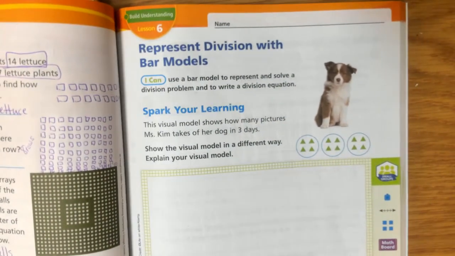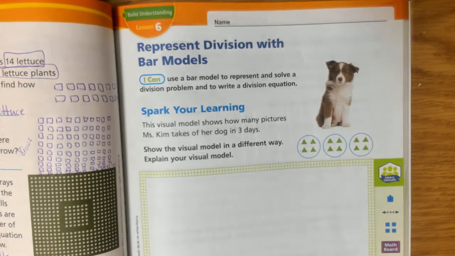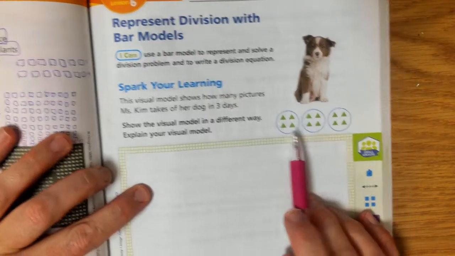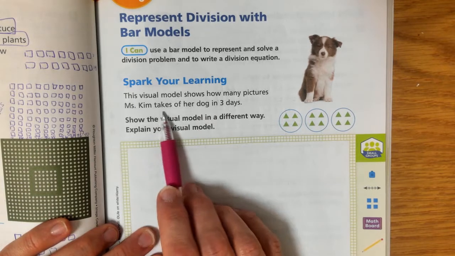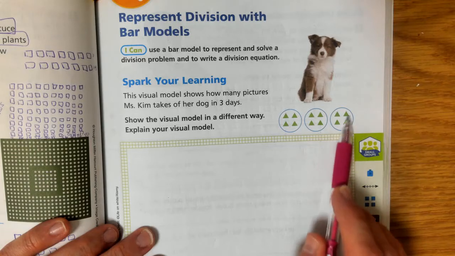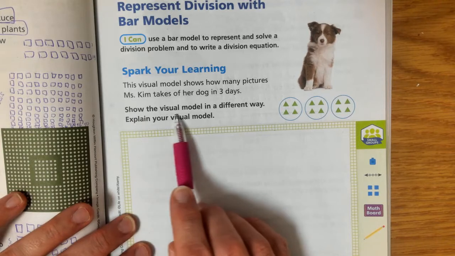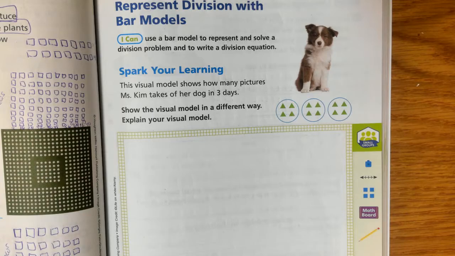So we are going to be representing division with bar models. And when this lesson is done, you should be able to use a bar model to represent and solve a division problem, and then to write a division equation. So this visual model, this picture right here, shows how many pictures Miss Kim takes of her dog in 3 days. So it looks like she takes pictures every day for 3 days, right? We're going to show the visual model in a different way, and then we're going to explain how we showed our visual model in a different way.